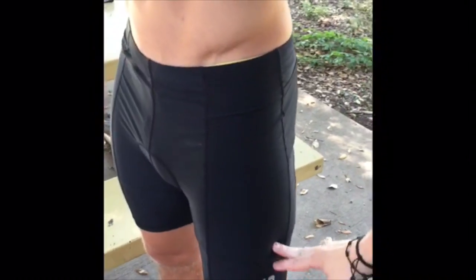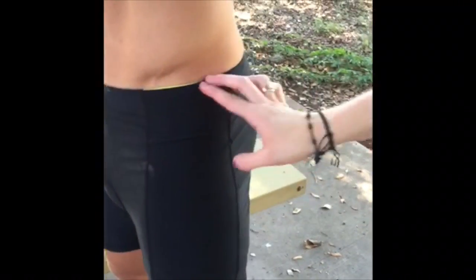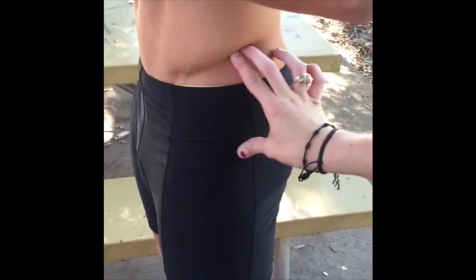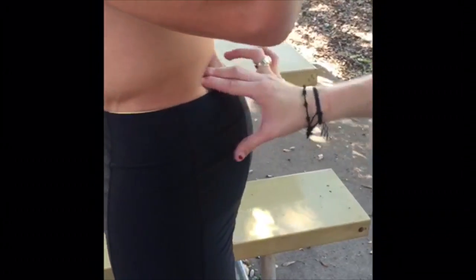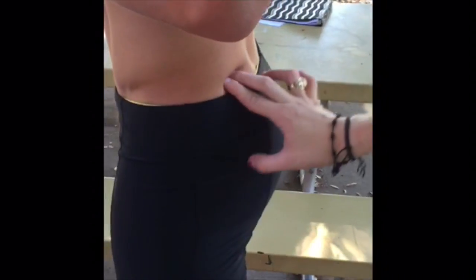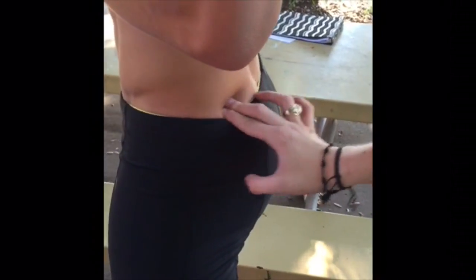And then next is your gluteus medius. So then you'll find the iliac crest again, and you'll go behind it, and it's going to be right above like your shorts line, so right in there. It's going to be that muscle.